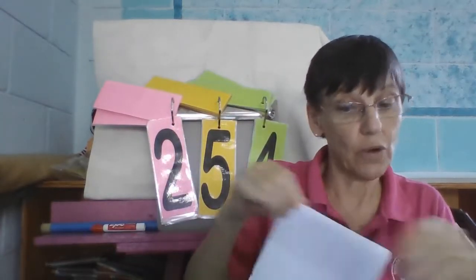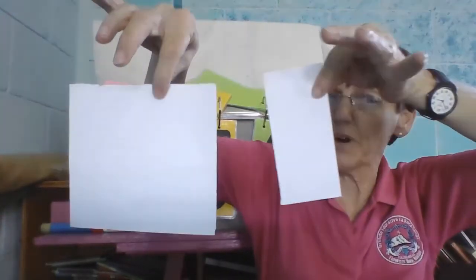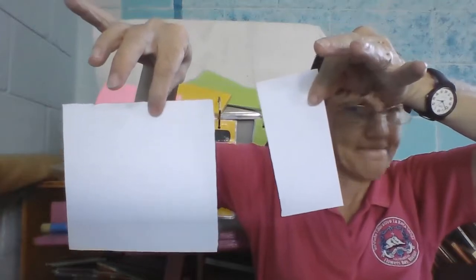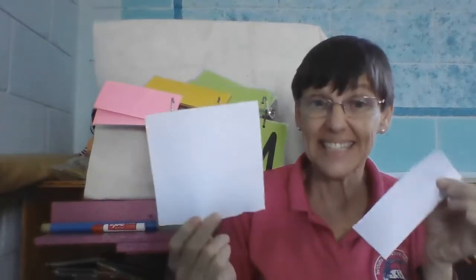But let's take this piece over here. Let's take this piece, and we're going to go like this. Now, I'm going to cut this one in 2 pieces. These are 2 pieces, but are they the same? No, they are not the same. So I didn't cut this one in half, did I? Not the same.